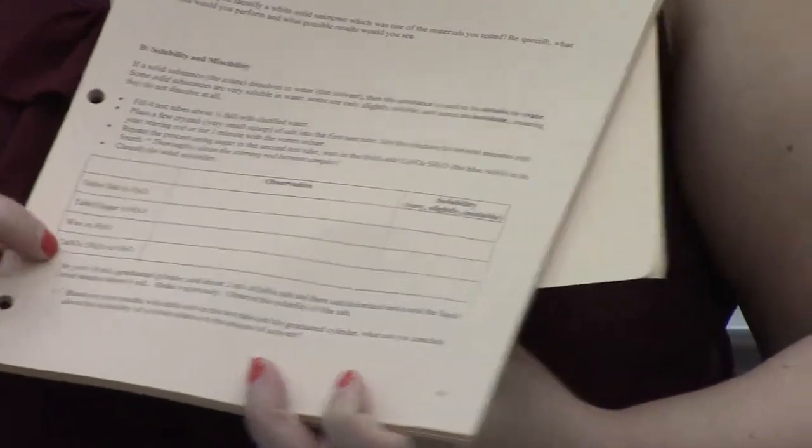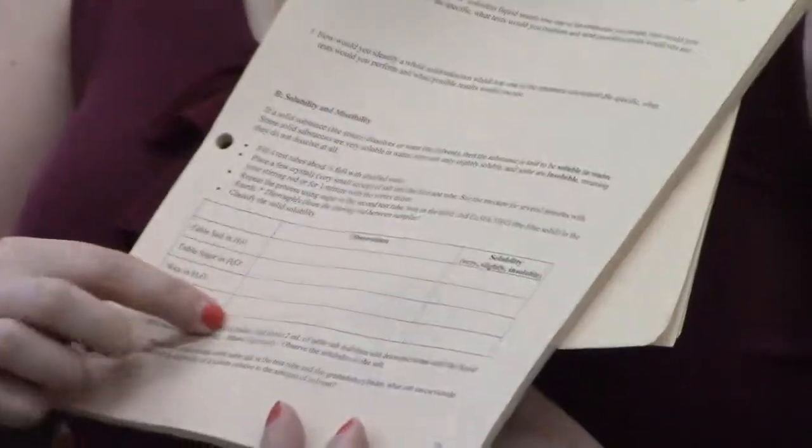So what we're going to do, if you look at that little table, is we've got 4 solids: table salt in plain water, table sugar in plain water, wax in plain water, and then the copper sulfate in the plain water. Okay?